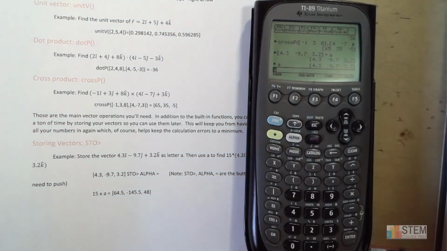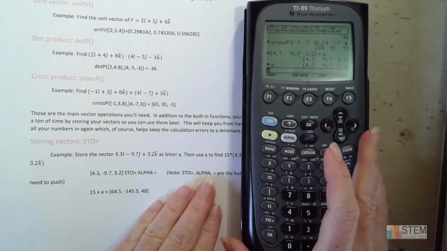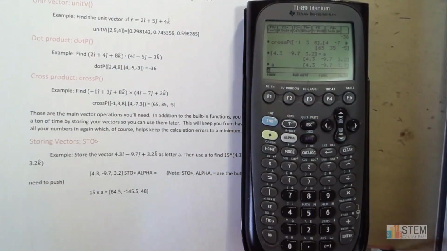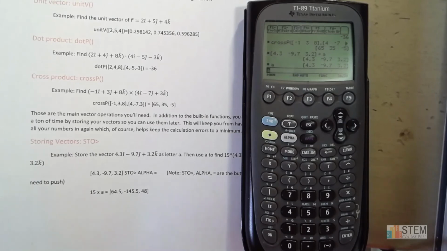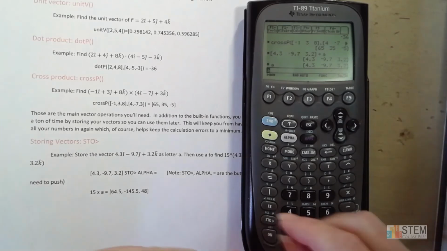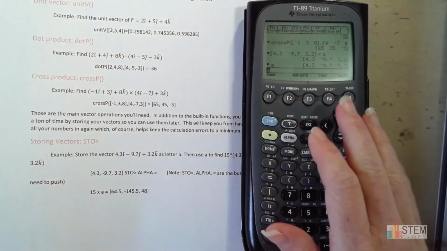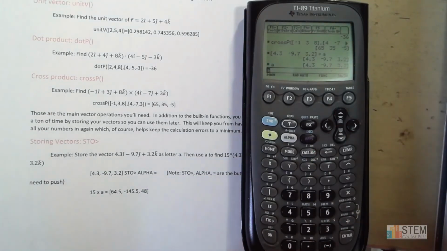Okay, now that is a big time saver when you're doing calculations. Because if you have a unit vector you've calculated and you need to use it later on in the problem, you don't want to have to sit there and type all those numbers out again, right? So if you just store it as a variable, then you can use that variable later.